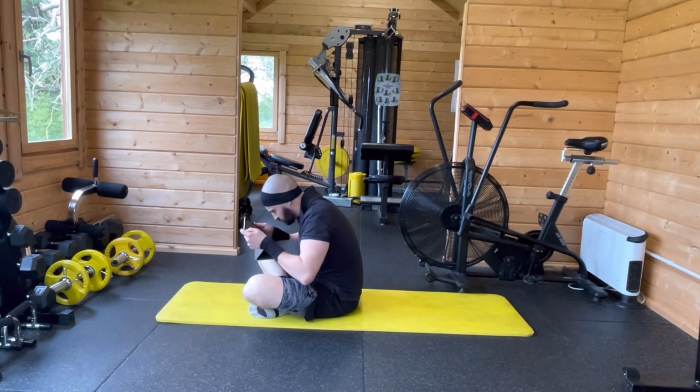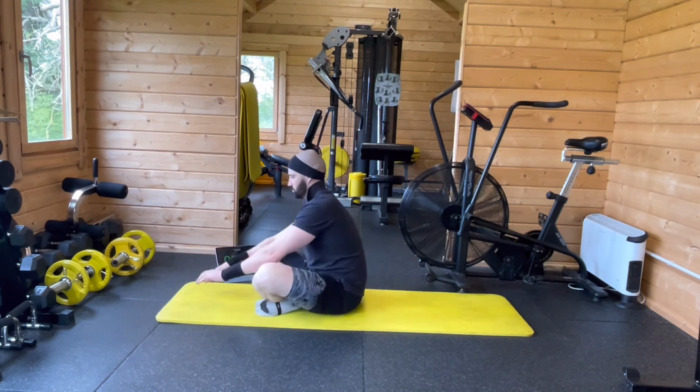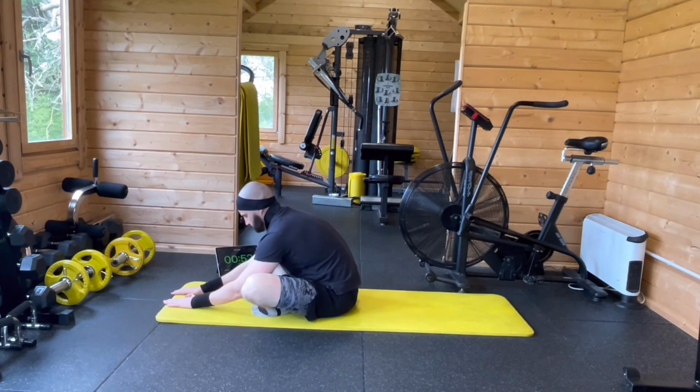So here we go, this is a demonstration of the stretch now. I've got my legs crossed, I'm sat upright, chest up tall, walk my hands out as far as I feel I can. It's a really good stretch for the glute and also the lower back. We're stretching everything that attaches to that SI joint, the straight up and down muscles of the lower back, as well as getting that rotation through our glutes and hips.